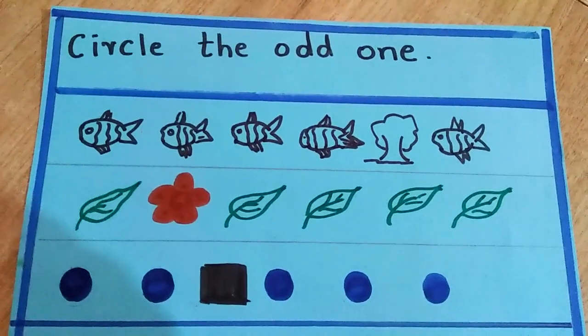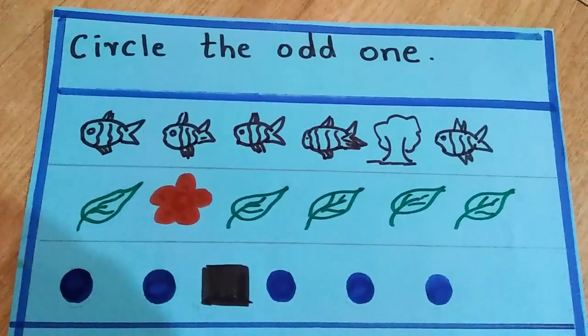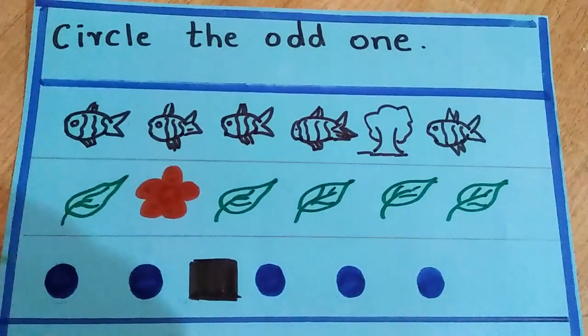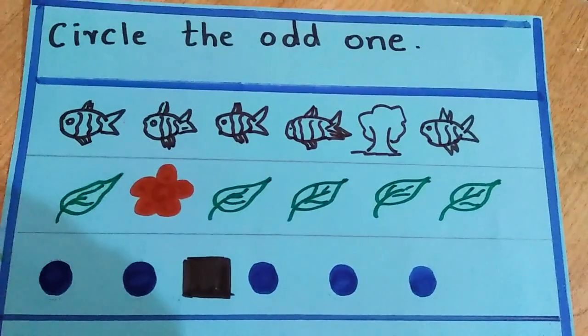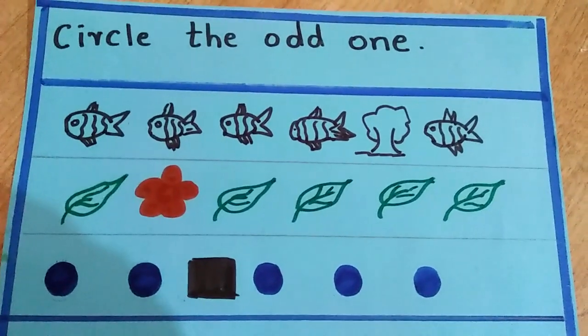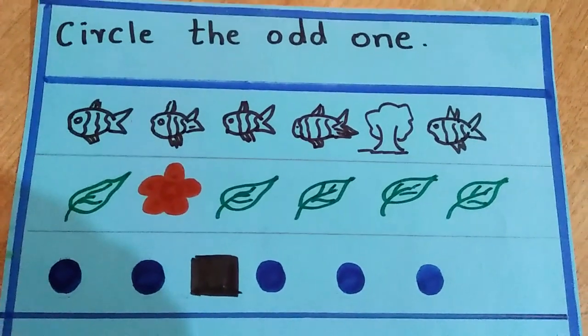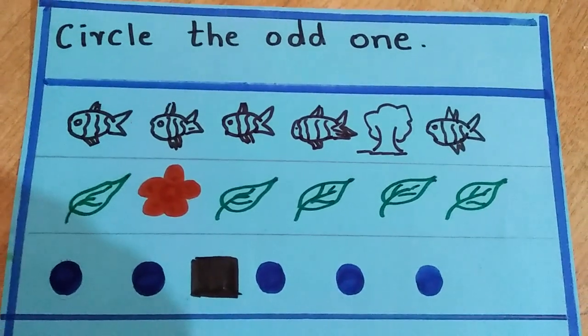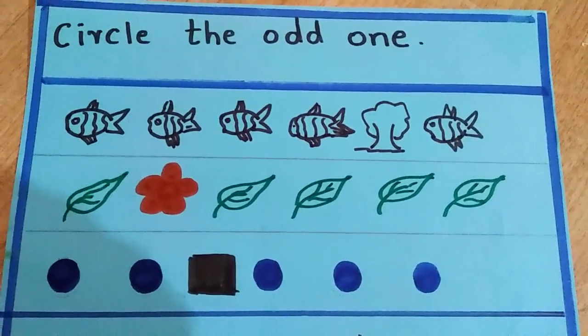Next activity, circle the odd one. So you can see some figures that are repeatedly common and one figure that does not belong to the group. The child has to round up or cross out the odd one in the figure.